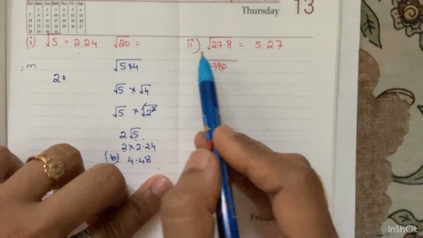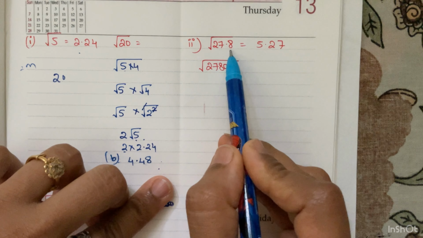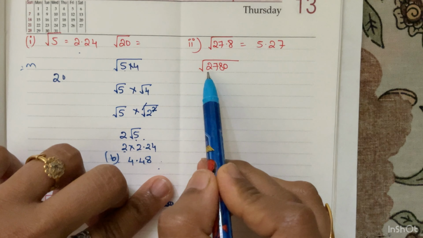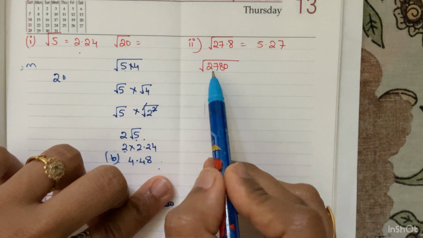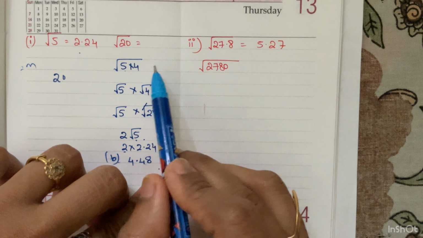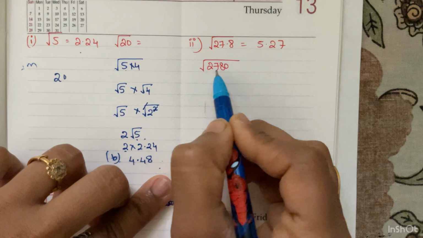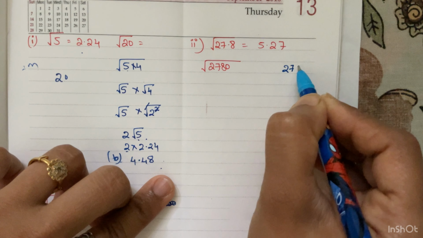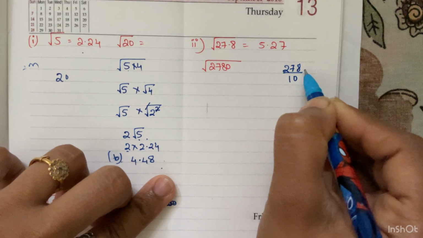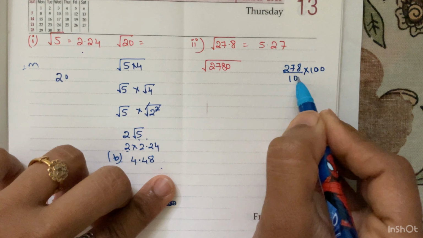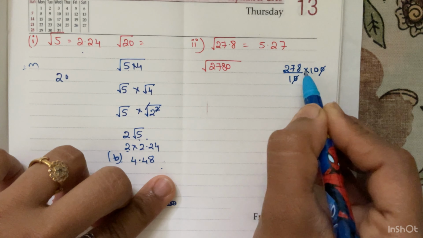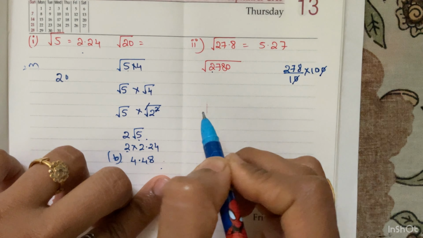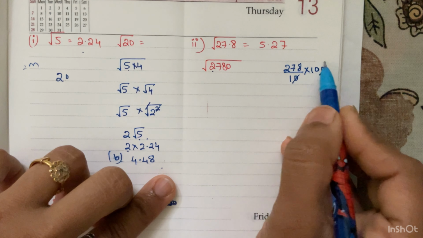Question number 2: square root of 27.8 equals 5.27. This value has been given. According to this, we need to find the value of square root of 2780. This question is similar to the first one. Now see how we can write this number. If I write 278 by 10 into 100, this 0 gets cancelled, and when I multiply 278 into 10, I get 2780. So I'm going to write this number in this way.